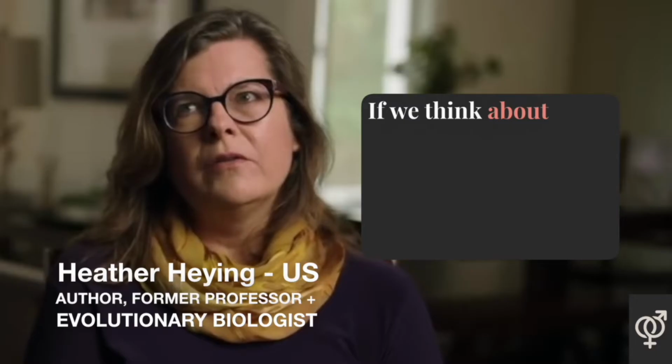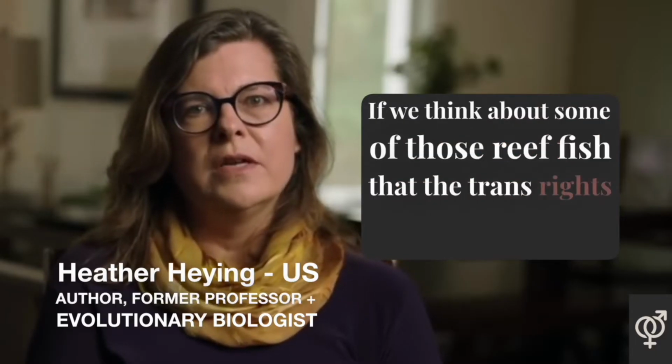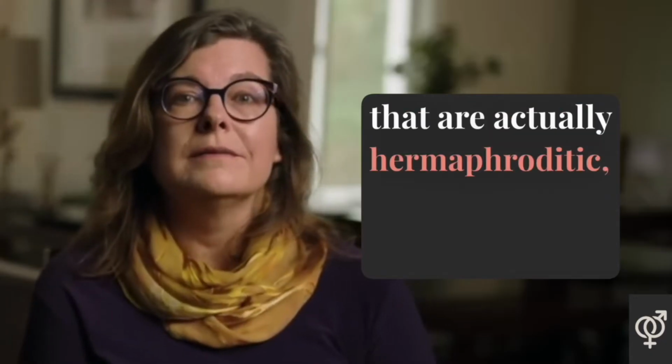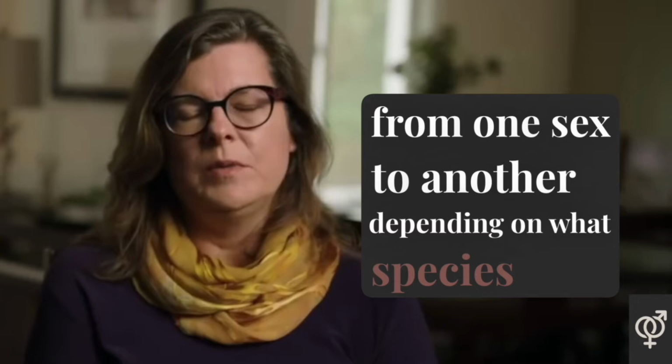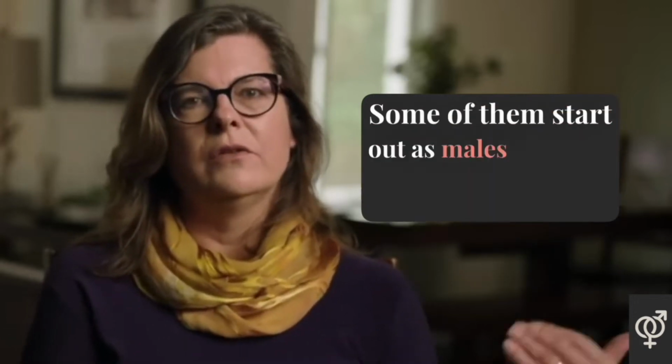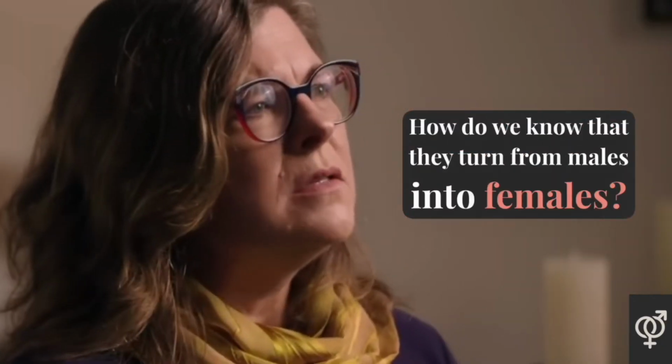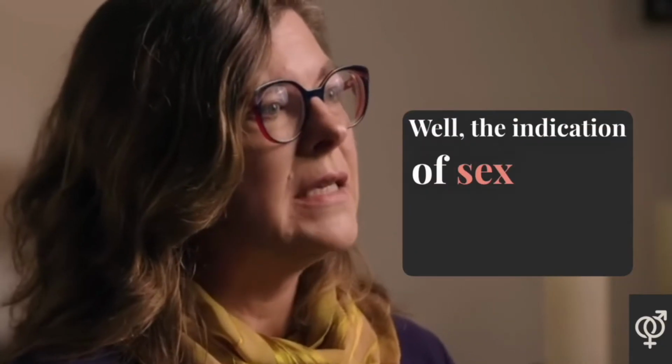If we think about some of those reef fish that the trans rights activists are so fond of invoking, that are actually hermaphroditic, right? That do change from one sex to another depending on what species you're talking about. Some of them start out as males and turn into females at a certain point in their development, and some go the other direction. How do we know that they turn from males into females? Well, the indication of sex is what gametes they produce.